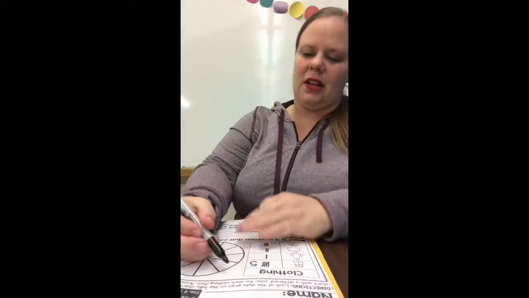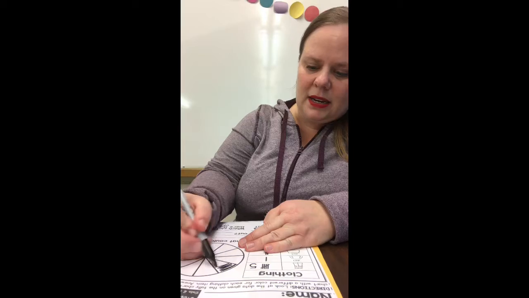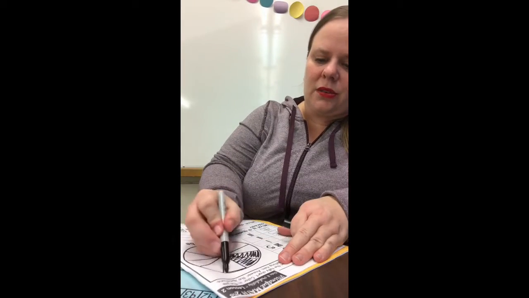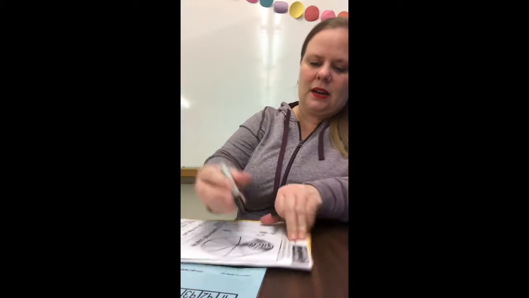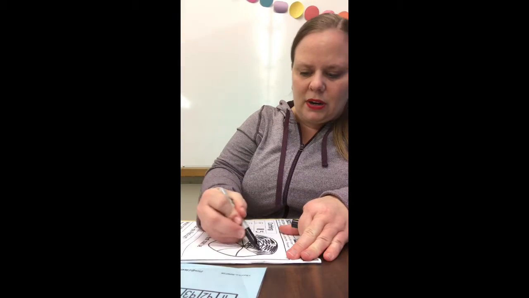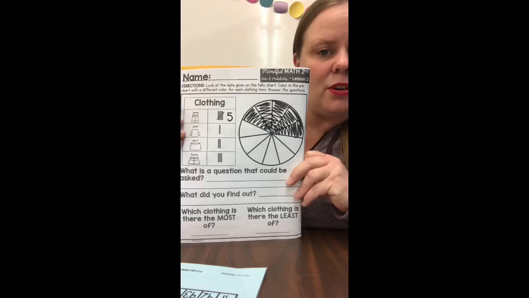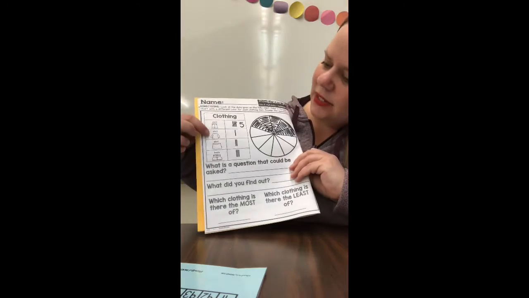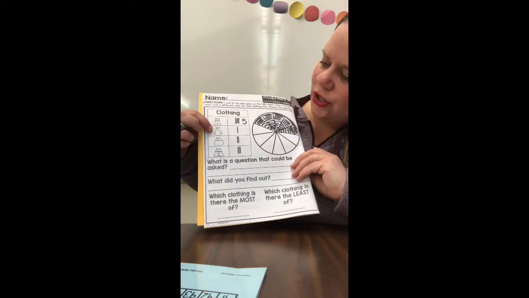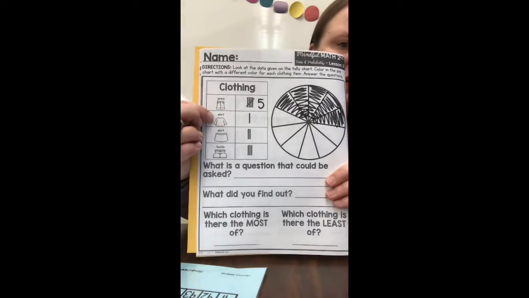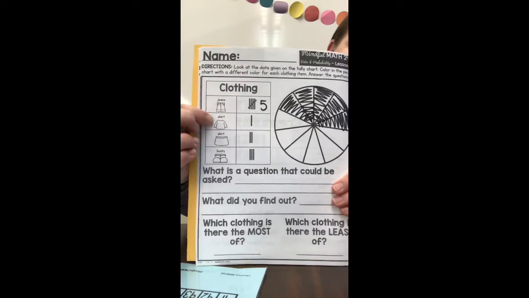So I'm going to color in 1, 2, 3, 4, 5. So it looks like lots of people wore jeans. Now let's look at the next one. Over here it says shirt. What is the data for shirt?